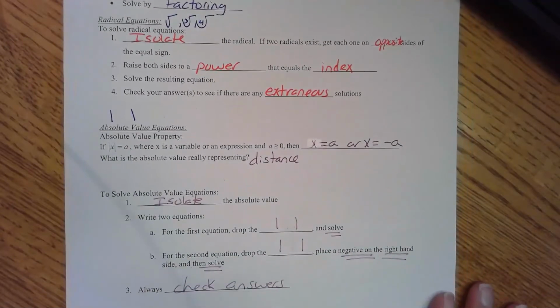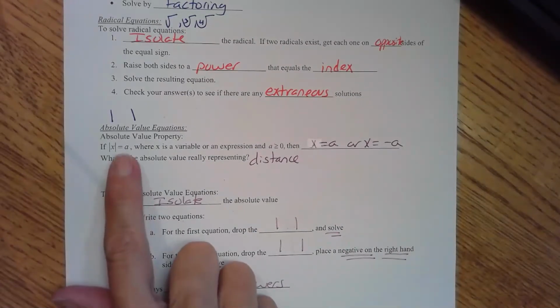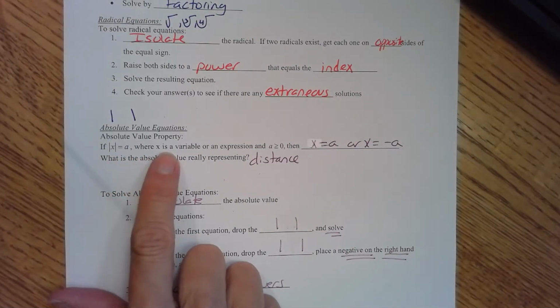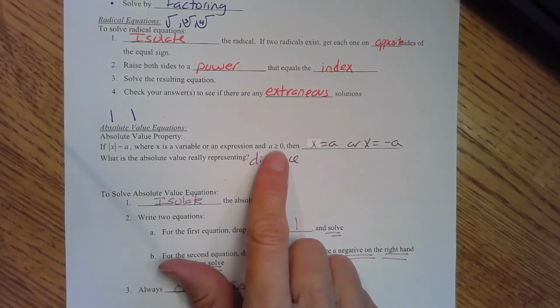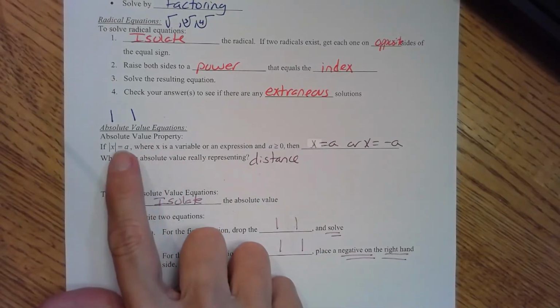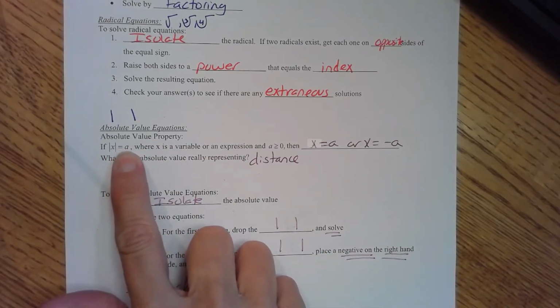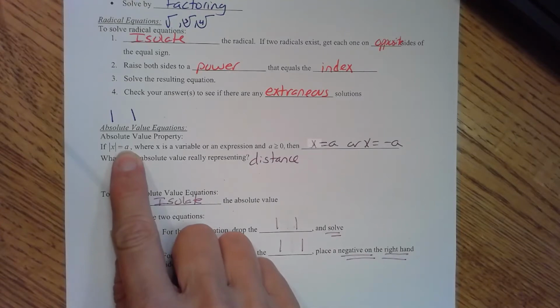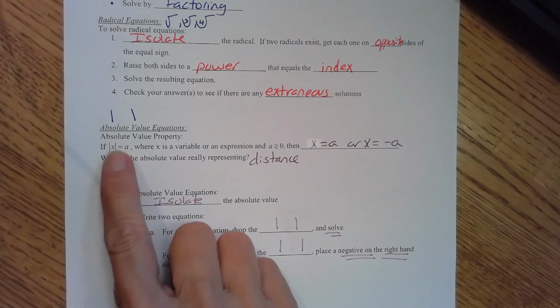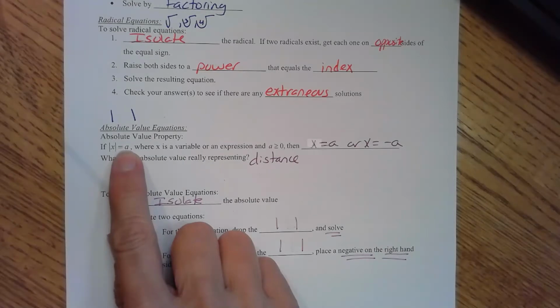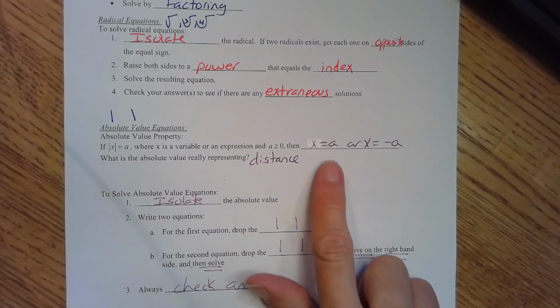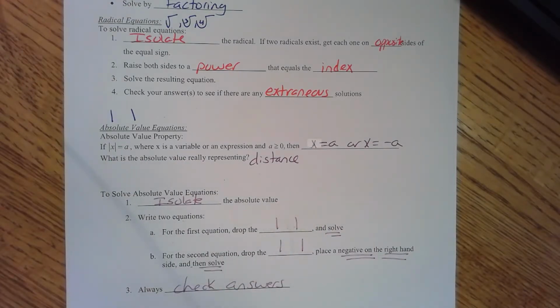And then with absolute value equations, if the absolute value of x equals a, where x is a variable or an expression, and a is greater than or equal to 0, this number right here has to be greater than or equal to 0, meaning 0 or positive. Why? Because absolute value represents a distance, and the distance can't be negative. So if you have the absolute value of x equaling a, where a is greater than or equal to 0, then you have two answers: either x equals a or x equals negative a.